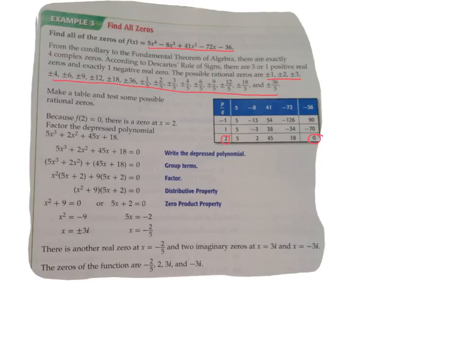So if you take 2 and you divide out 5, -8, 41, -72, and -36, then your result is right here, 5x to the third plus 2x squared plus 45x plus 18.